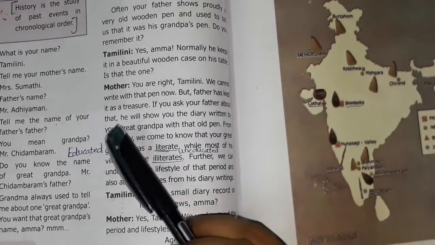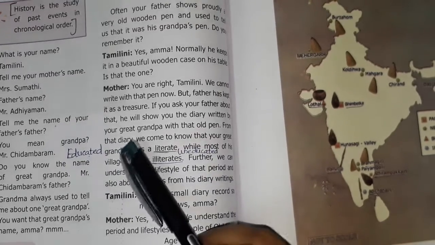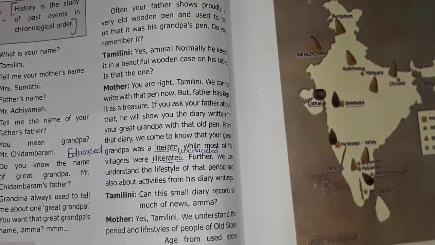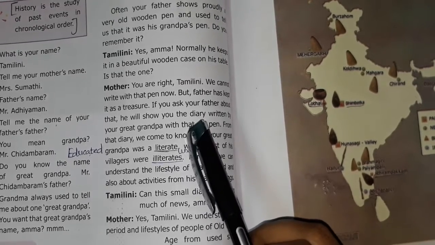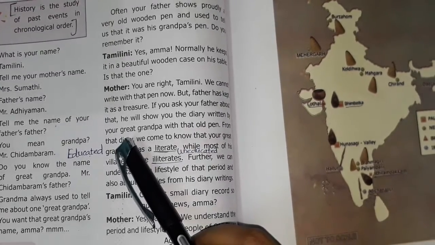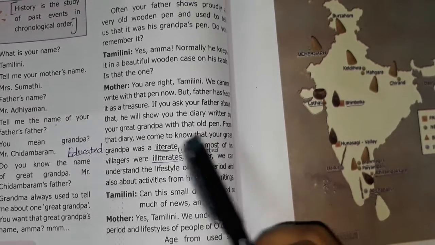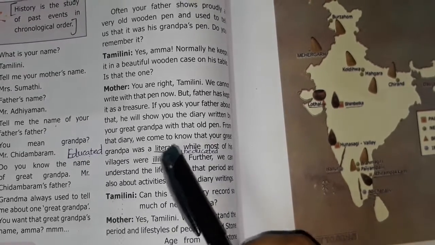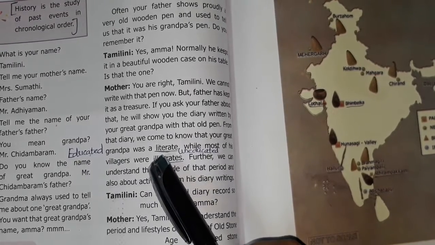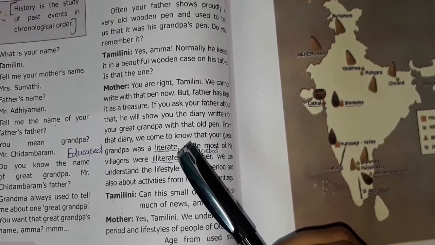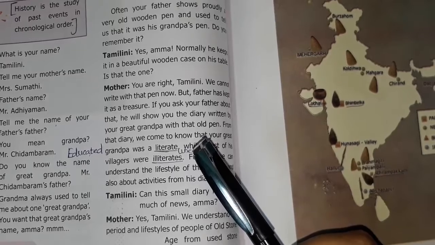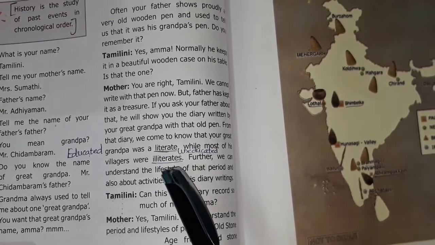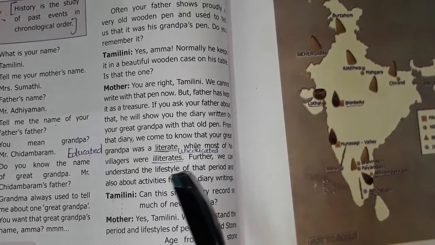If you ask your father about that, he will show you the diary written by your great grandpa with that old pen. When you ask your father about that pen, what did he reply? He showed the diary, which was written by his great grandpa with that old pen. The old pen is the old wooden pen. From that diary, we come to know that your great grandpa was literate, that is, educated, while most of his villagers were illiterates, that is, uneducated.